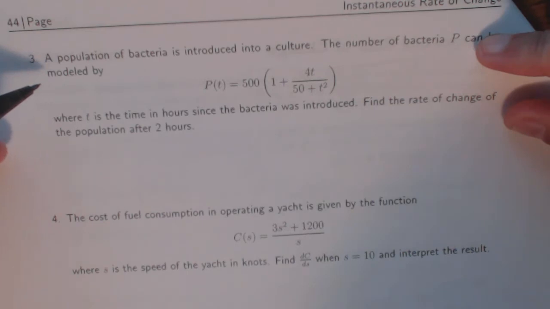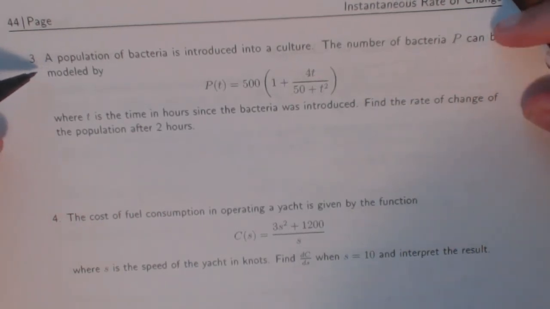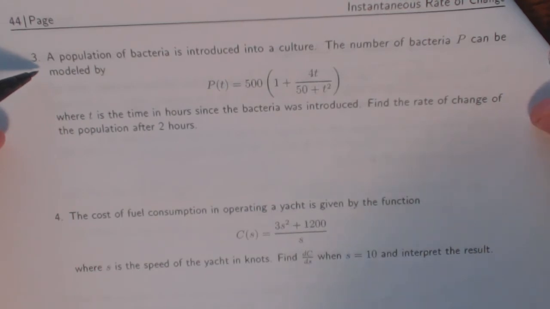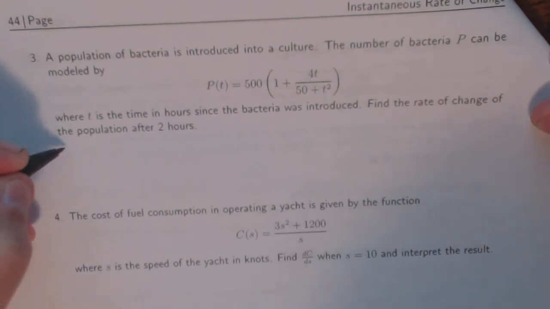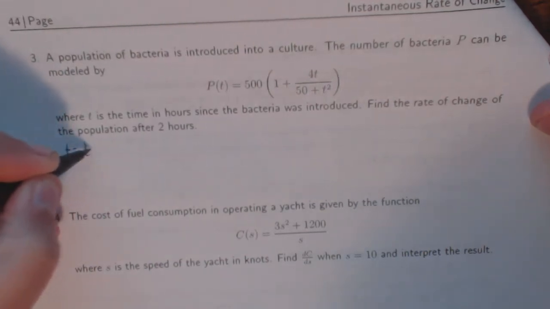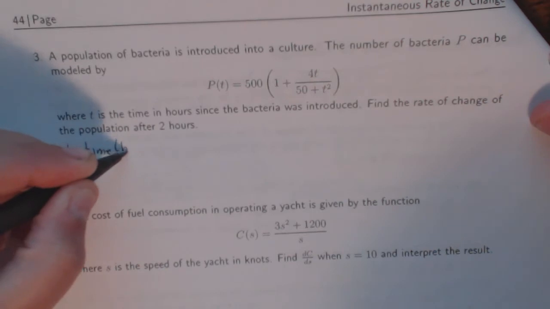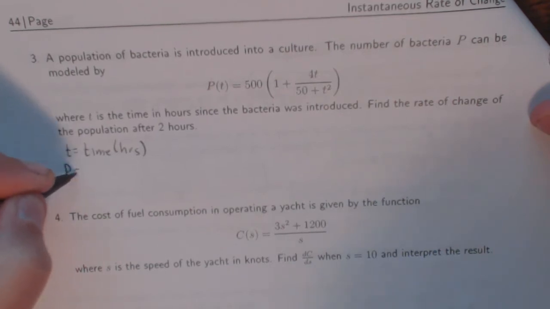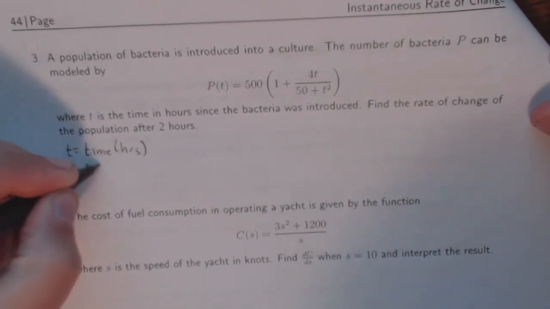Okay, so number 3 says a population of bacteria is introduced into a culture. The number of bacteria P can be modeled by P of T equals 500, parentheses 1 plus 4T over 50 plus T squared, where T is time in hours since the bacteria was introduced, and P, the output, is number of bacteria.